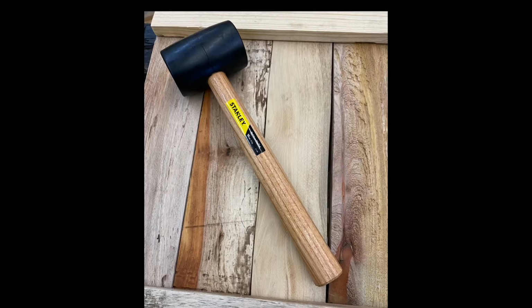Next, we have mallets. With mallets, what we normally use is rubber mallets, and that's what allows us to be able to get things into place without actually damaging them.